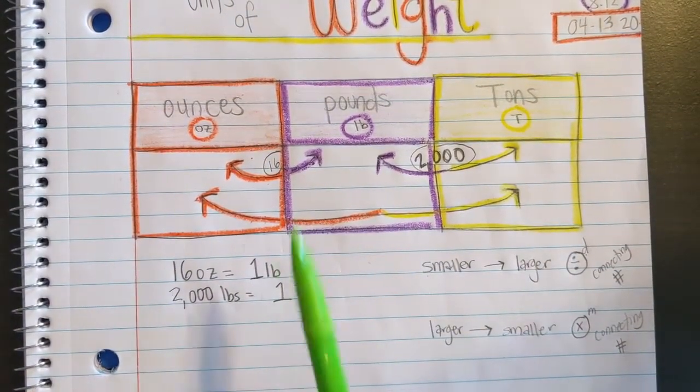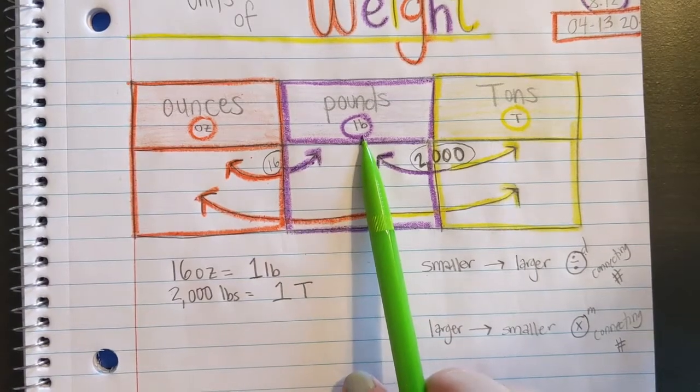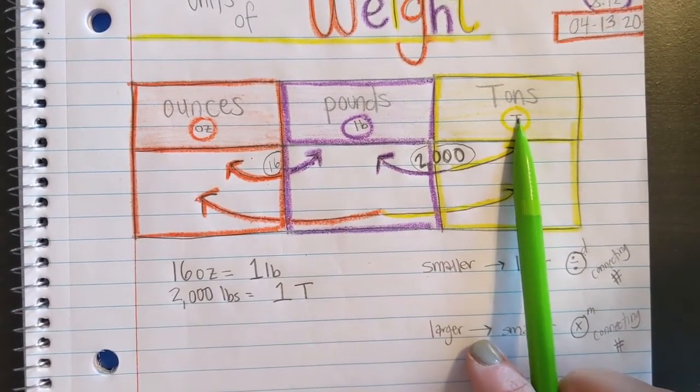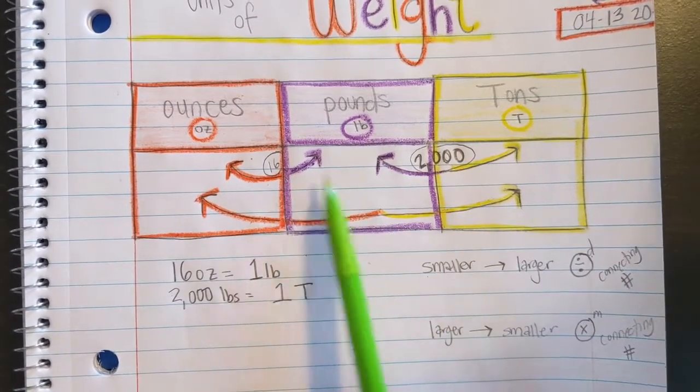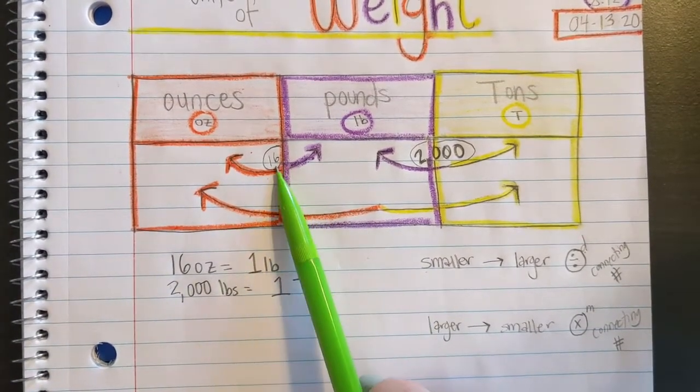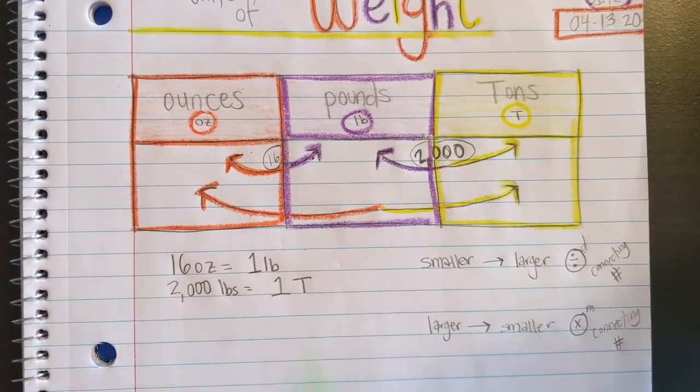Well, I know how many ounces are in a pound, and I know how many pounds are in 1 ton. So I can use those numbers to my advantage to figure it out. So if you were guessing that you take 16 times 2,000, you would be correct. That is how you figure that out.